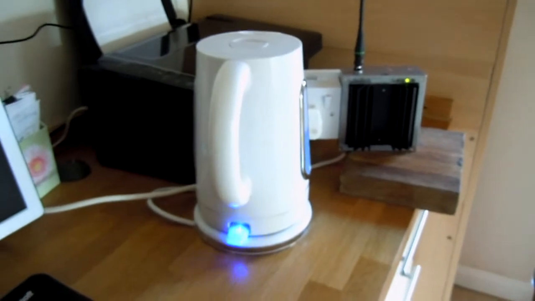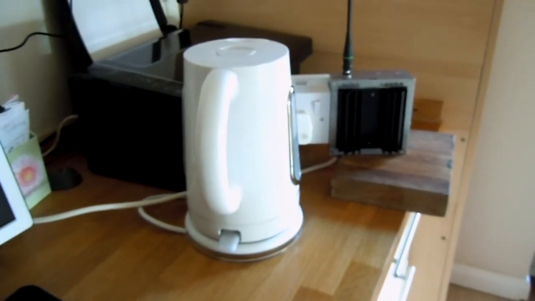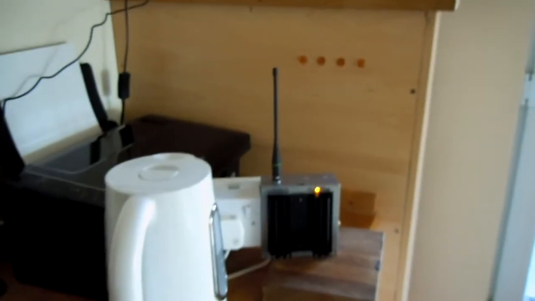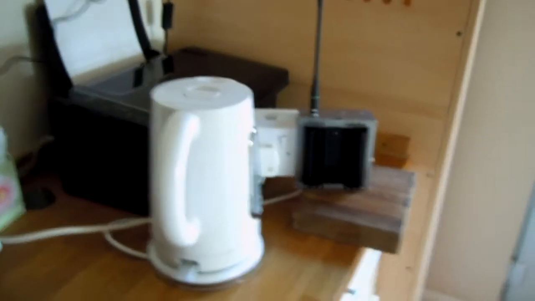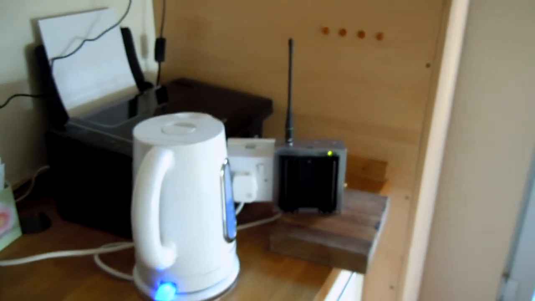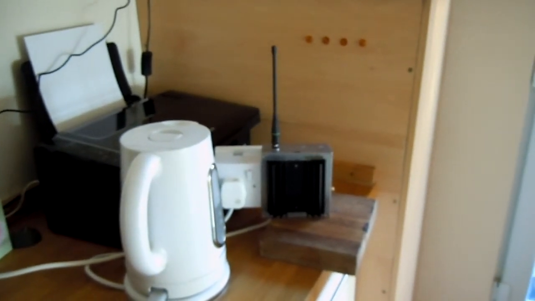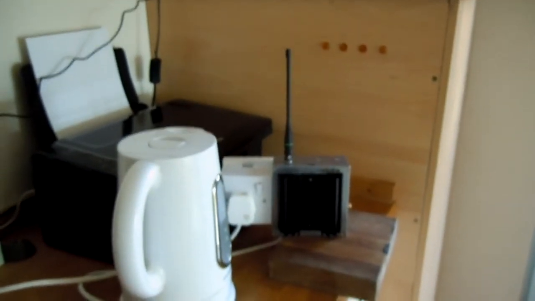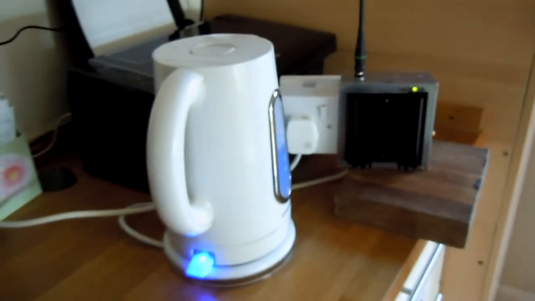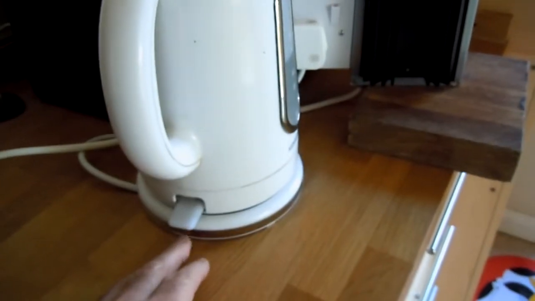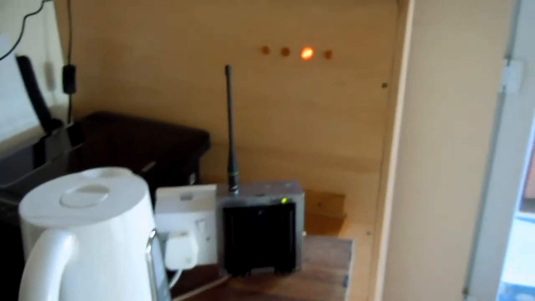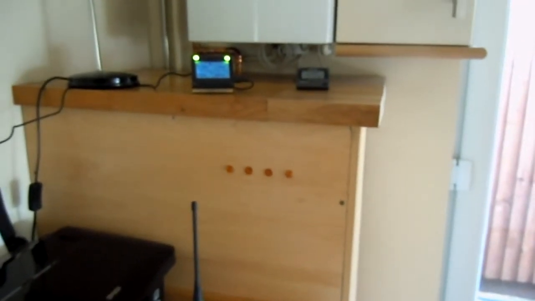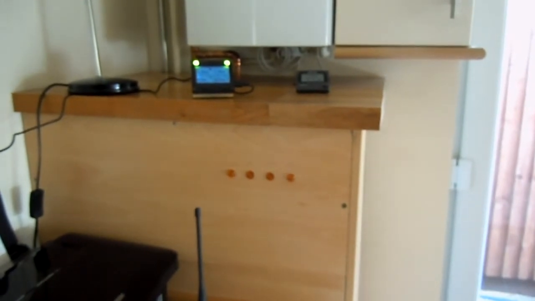So there we have energy being remotely diverted to the kettle, and this thing can be anywhere within the range of the transmitter. The transmitter is in or next to the consumer unit, some distance away. So that's the story. We turn, just to demonstrate turning this off, then the local diverting resumes as normal.